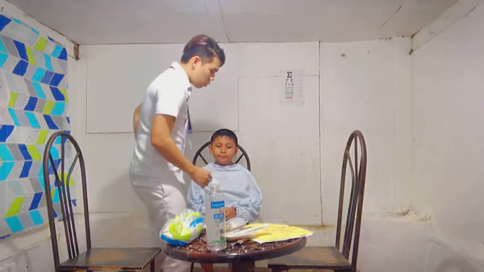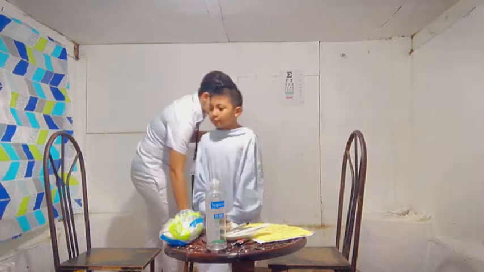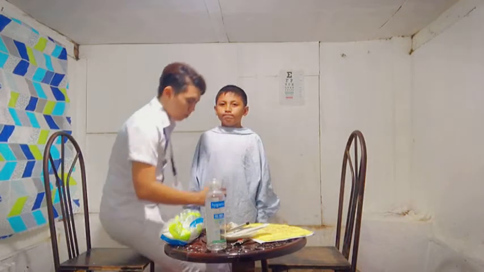In this procedure, sir, I will be using the tuning fork. Please stand up. I'm going to adjust this one. Go back sitting. So, I will be using this tuning fork, okay?